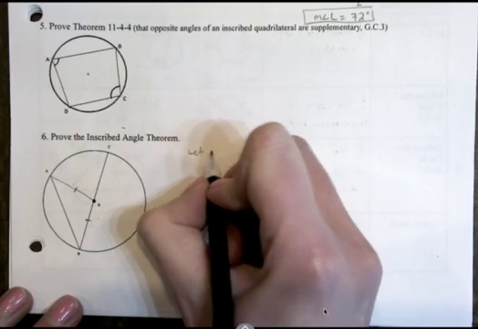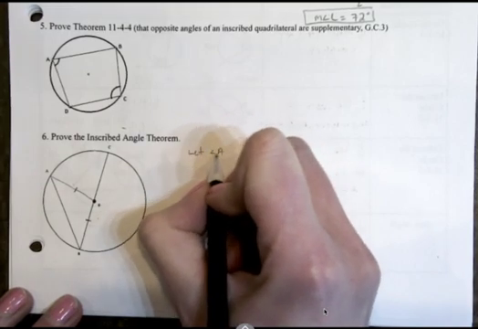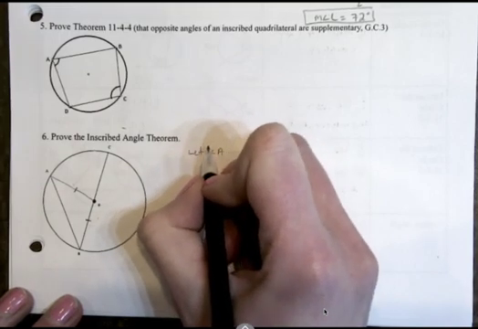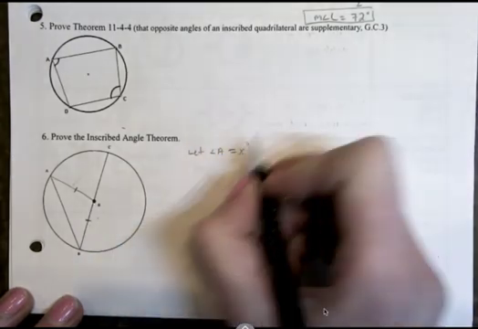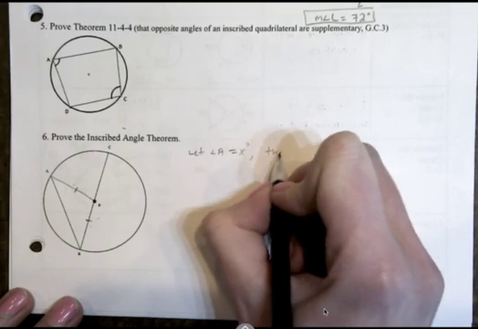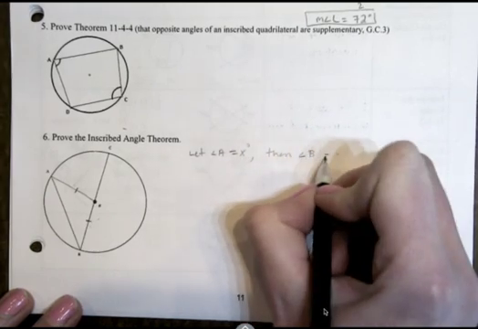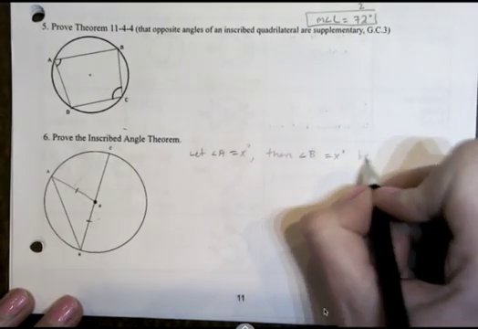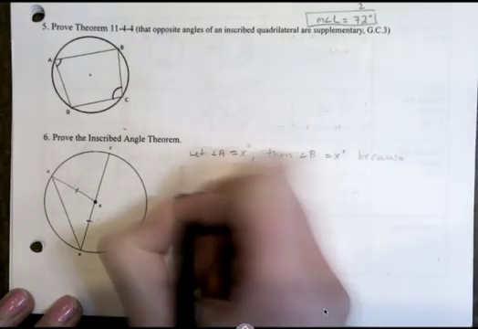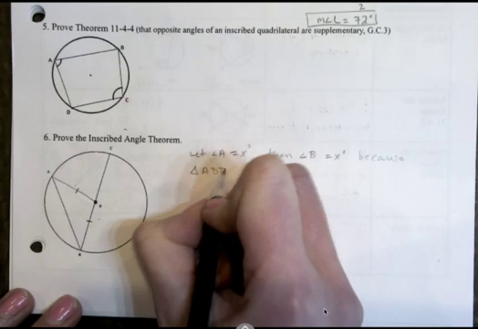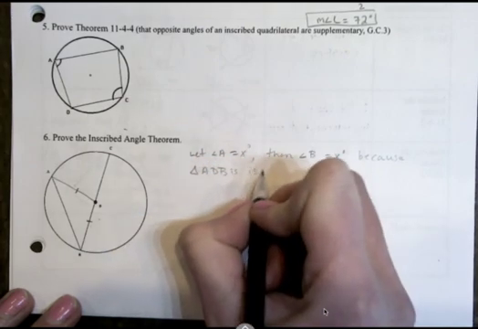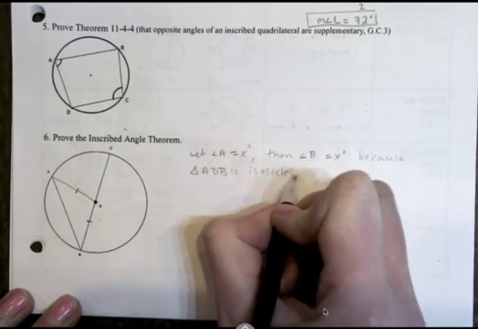So I'm going to say let angle A equal x. Okay, so that means that angle B also equals x because triangle ADB is isosceles. So I'm doing a little more of a paragraph proof here, you guys.